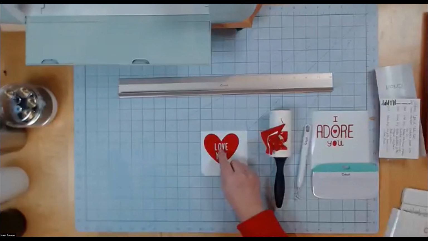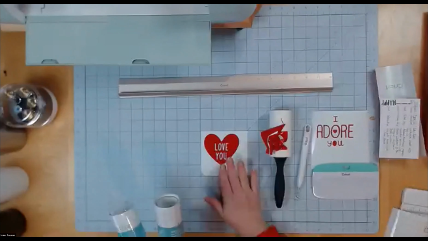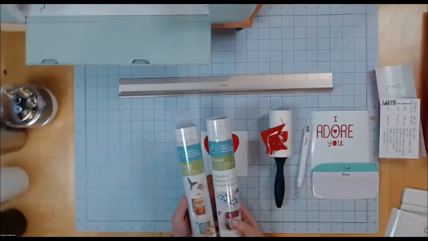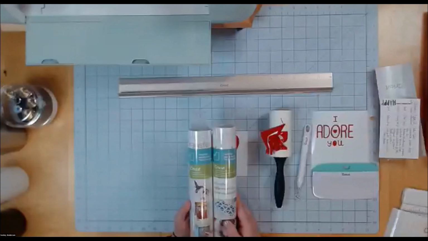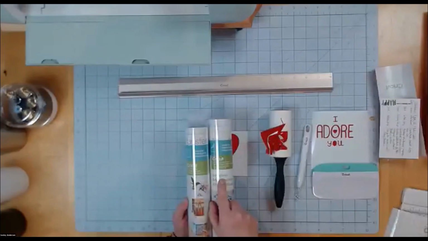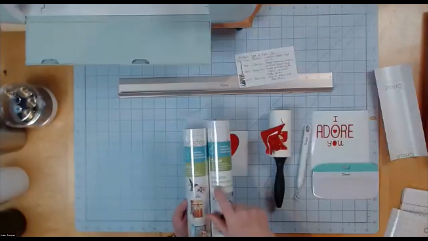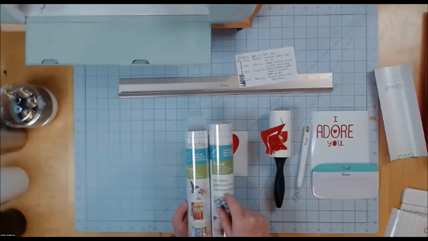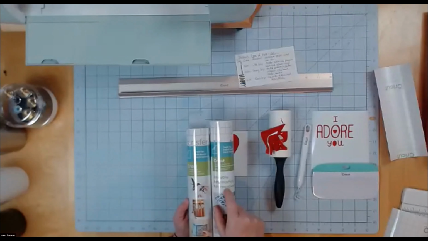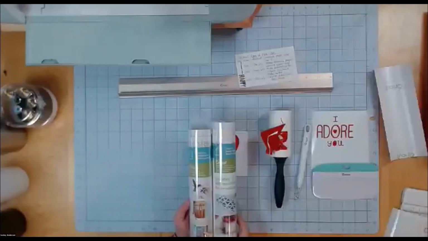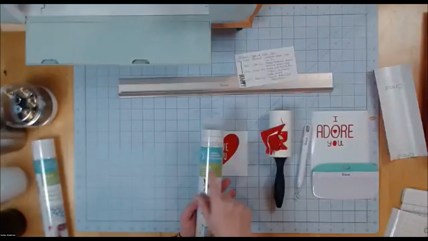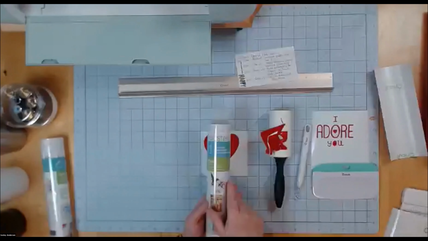I like to keep my letters together, so I will be using transfer tape on this. There are two different types of transfer tape. There is a strong grip transfer tape. Just like your strong grip mat is used for thicker cardstock, for thicker items like glitter vinyl, you want to use the strong grip transfer tape. For regular vinyl, we're just going to use regular transfer tape.